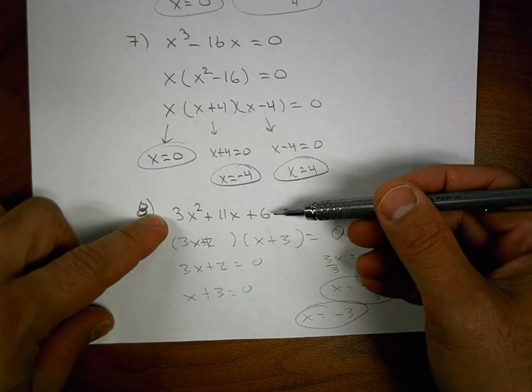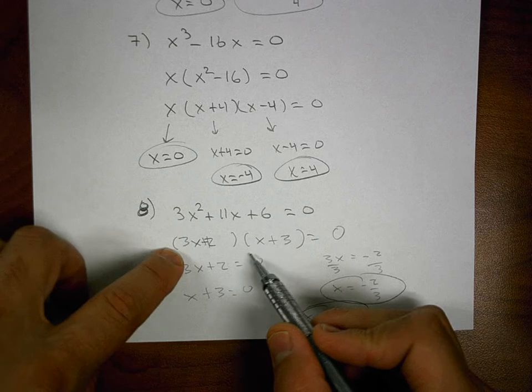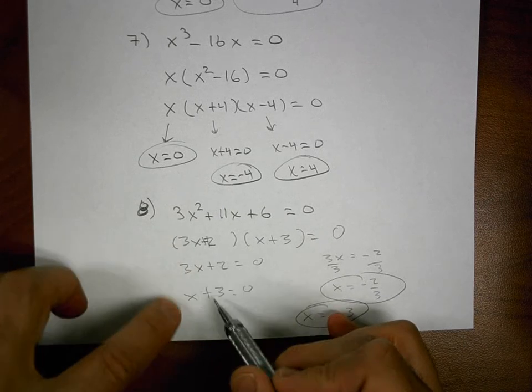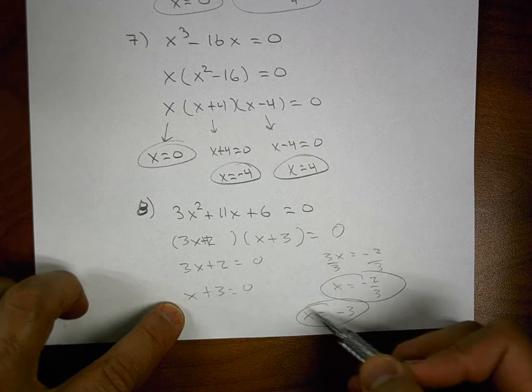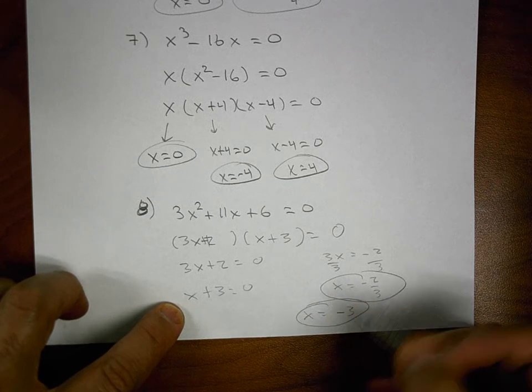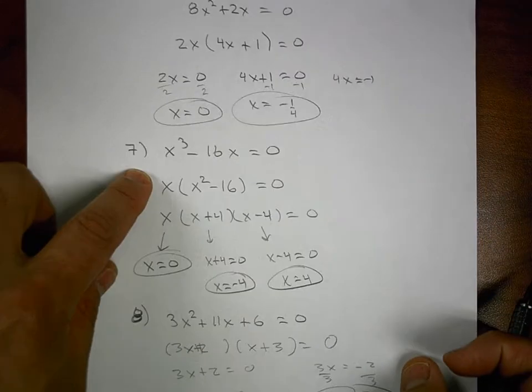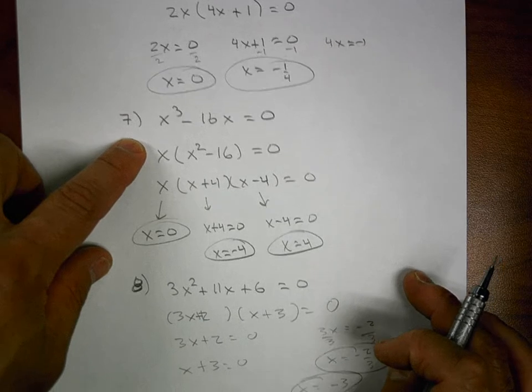It's just a matter of coming up with a combination. Once you have it factored, set each to 0. It's got to be equal to 0 first. Set each to 0, and do the little algebra that it takes to finish it off. So you're either factoring or solving. Got it? Good. Ready for the quiz tomorrow?